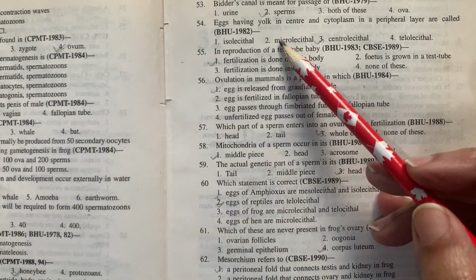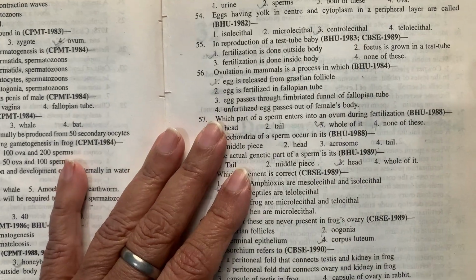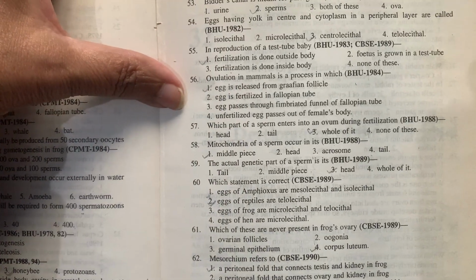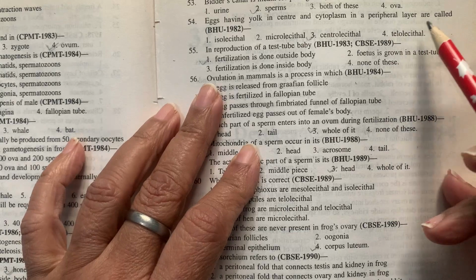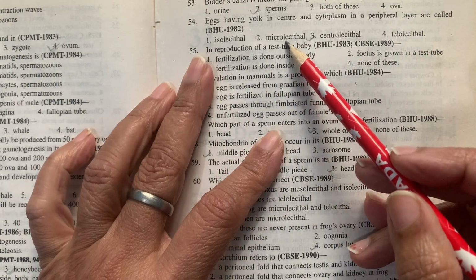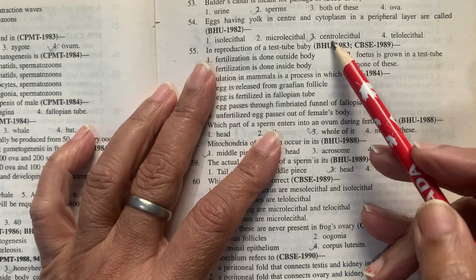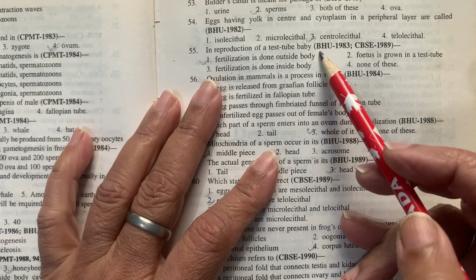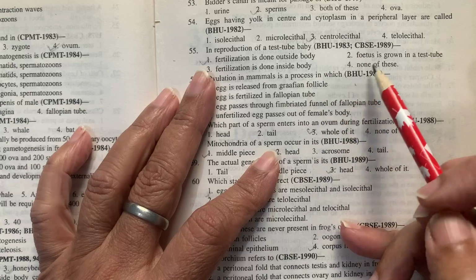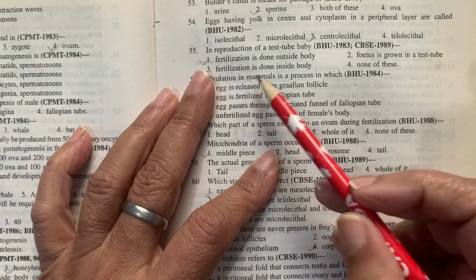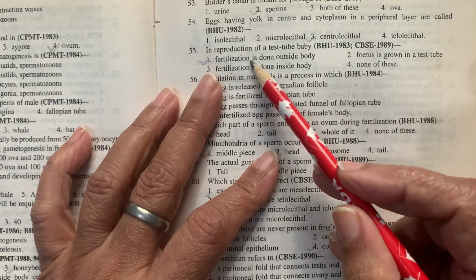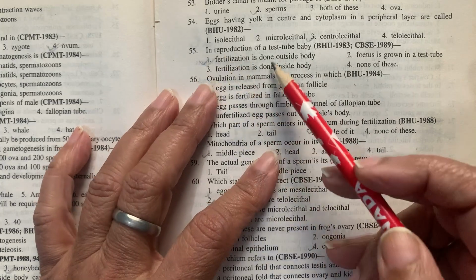Eggs having a yolk in center and cytoplasm in a peripheral layer are called isolecithal, microlecithal, centrolecithal, telolecithal. Correct option is centrolecithal. In reproduction of a test tube baby, fertilization is done outside the body. Fetus is grown in a test tube. Fertilization is done inside the body. Fertilization is done outside the body.